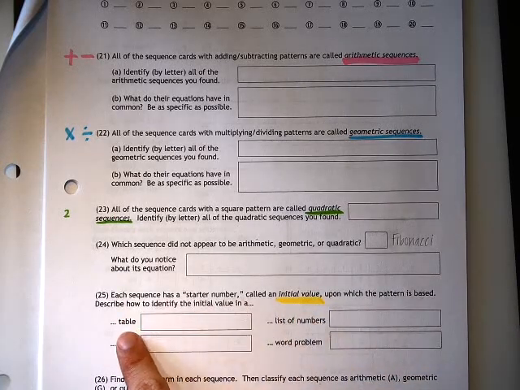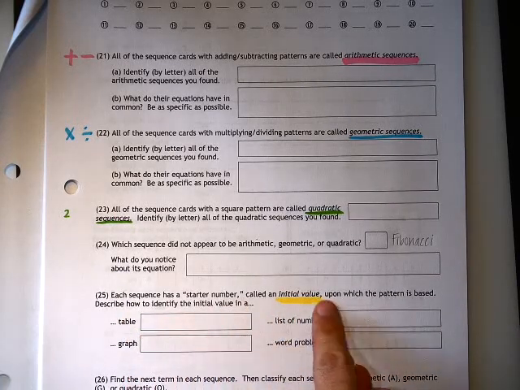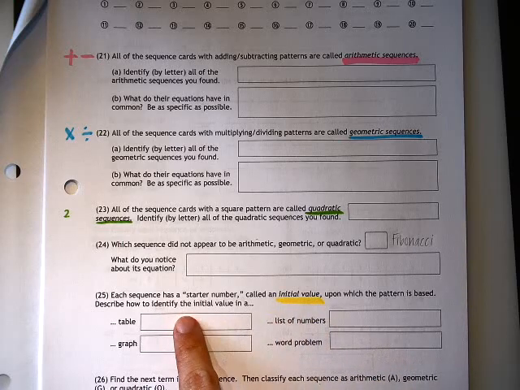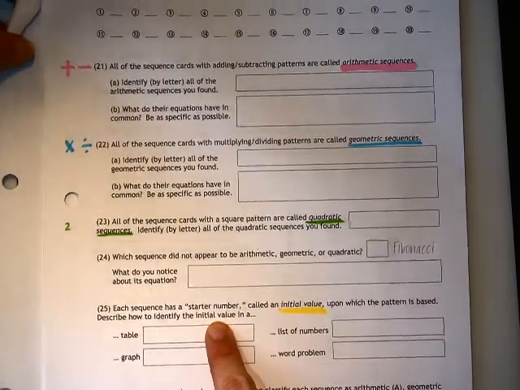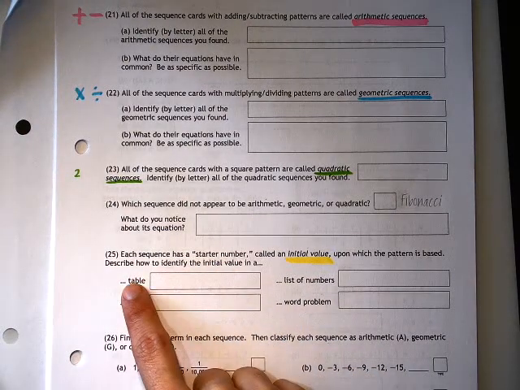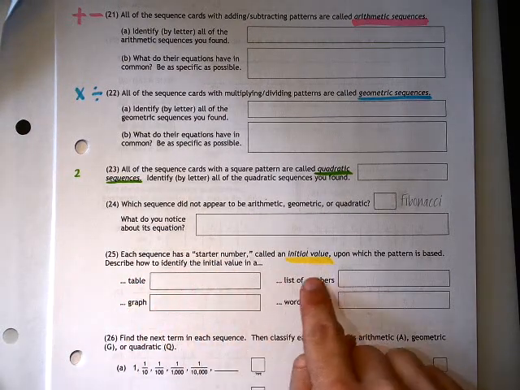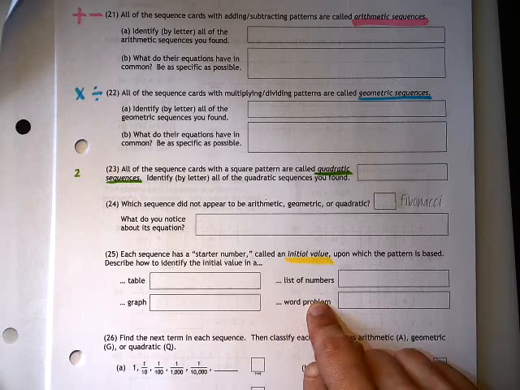And in these questions, it's going to ask you to go back to the green cards and to look at how you know where the equation's initial value is. If you're looking at a table, if you're looking at a graph, if you're looking at a list of numbers, or if you're looking at a word problem.